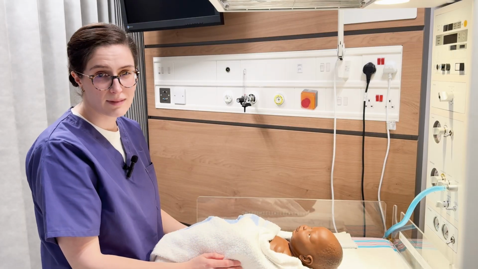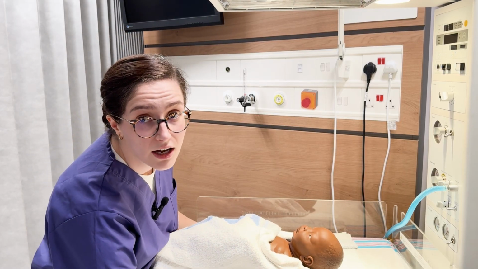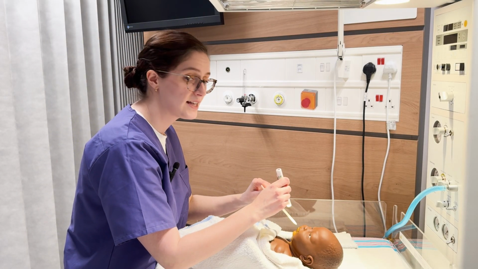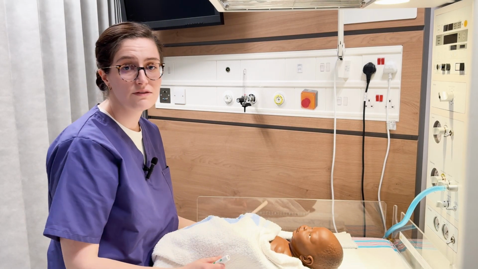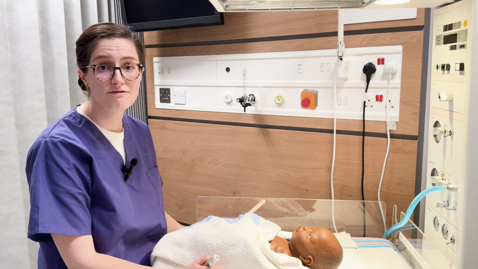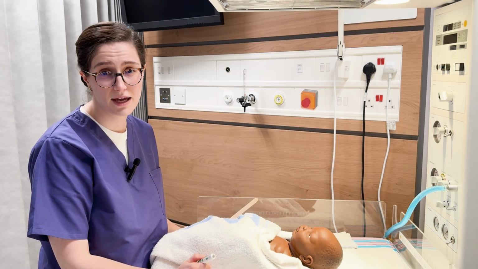Next, I'll examine the baby's mouth, and I'll start by inspecting the entire palate. To do this properly, I'll use a tongue depressor and a torch, and I might ask the baby's parents to stabilise the baby's head. I want to visualise the whole palate and central uvula to check they're present and intact, and I must visually inspect, as it's highly possible to miss a cleft palate if it's only done by palpation.